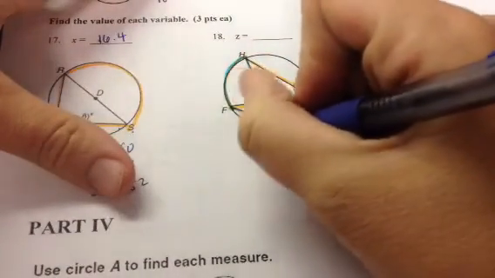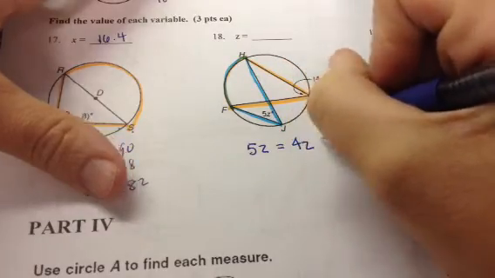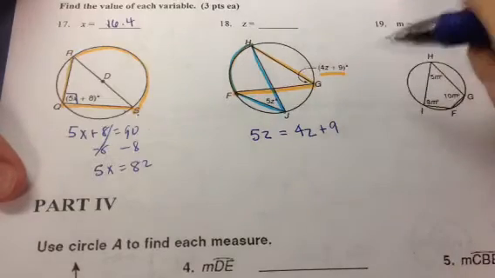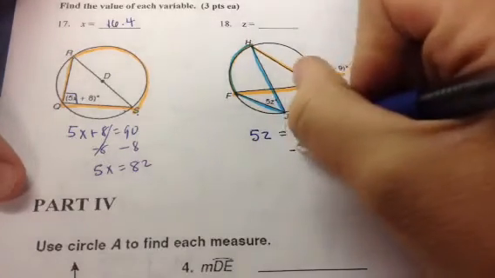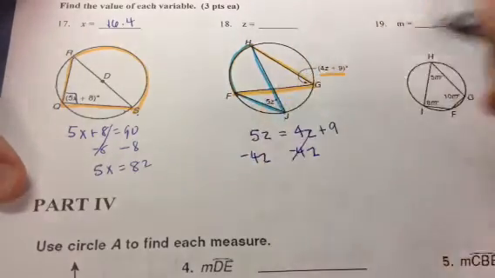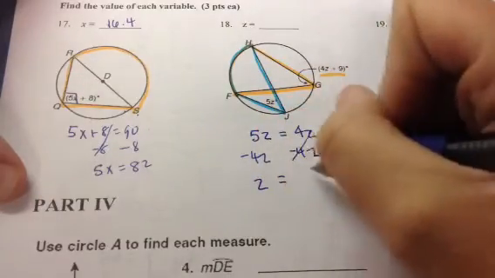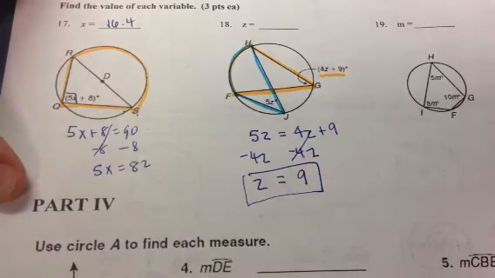So we know that 5z is equal to 4z plus 9 because they intercept the same arc. So we could subtract 4z from both sides, and we are left with z equals 9. Okay.